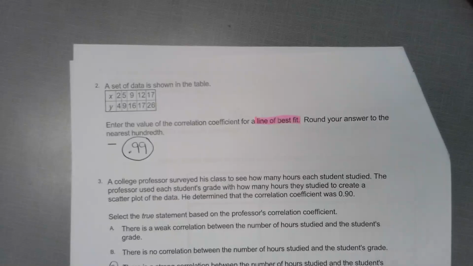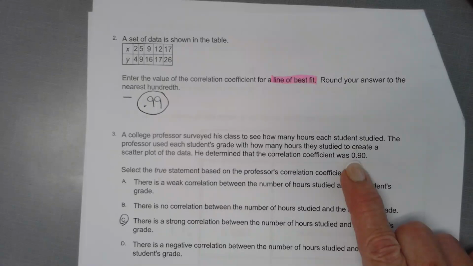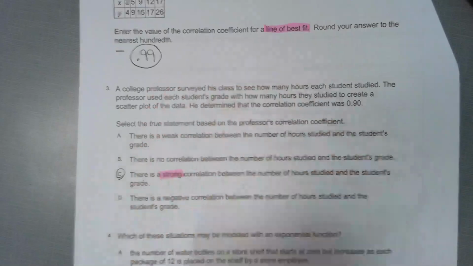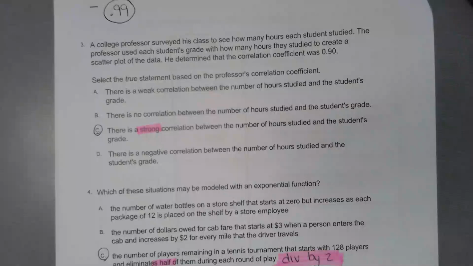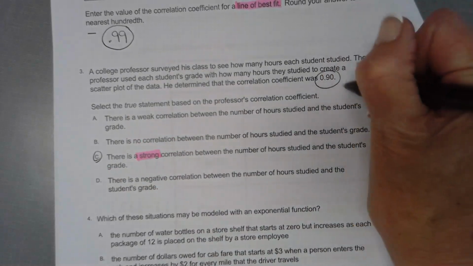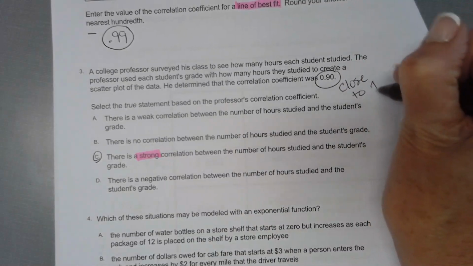Correlation coefficient was 0.99. Okay. Here we've got a correlation coefficient of 0.90, and it wanted you to explain it. 0.9 is very close to 1. So the correct answer here was C. It is strong for number 3. If you wanted to put some notes, you would write close to 1 here. Okay?